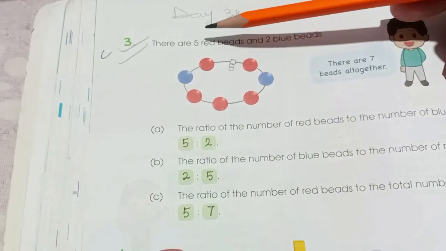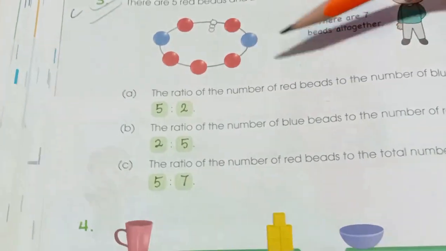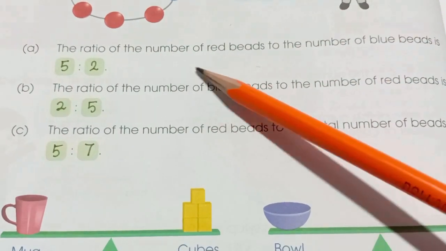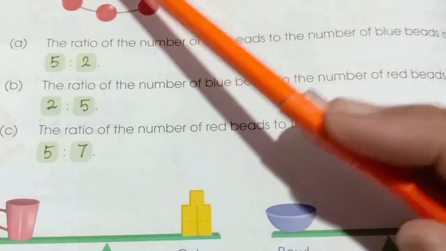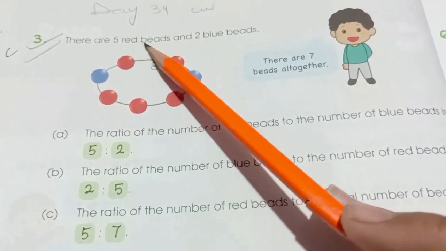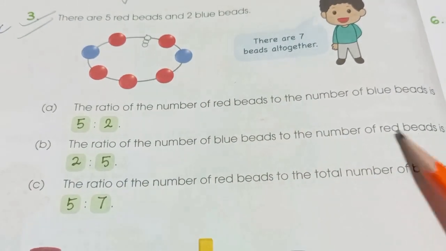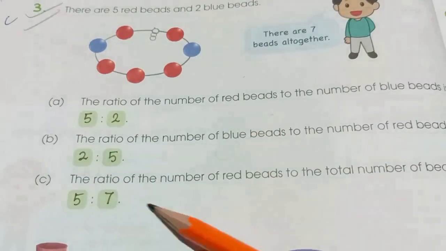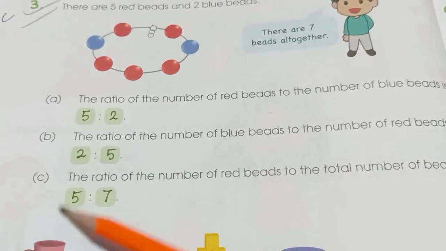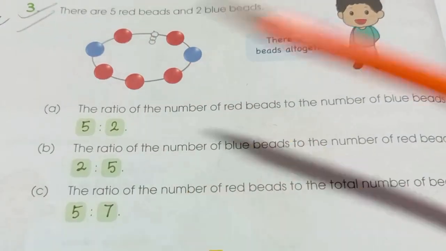Question number 3. There are 5 red beets and 2 blue beets, as you can see. The ratio of the number of red beets to the number of blue beets is 5:2. Red beets and blue beets. The ratio of the number of blue beets to the number of red beets: blue beets 2 and red beets 5. The ratio of the number of red beets, 5, to the total number of beets: 2 plus 5, 7.